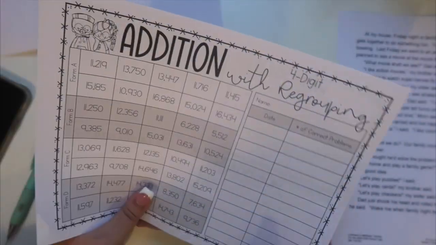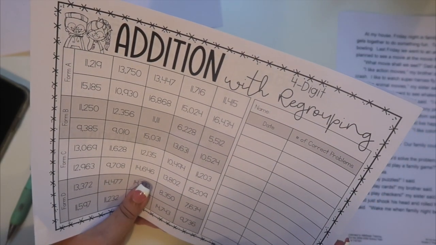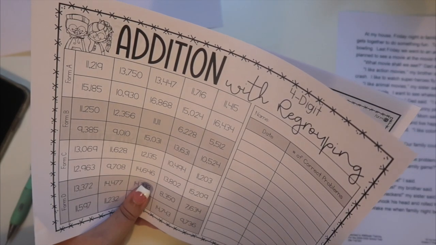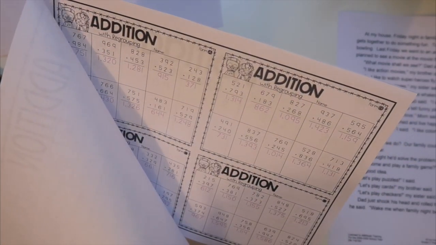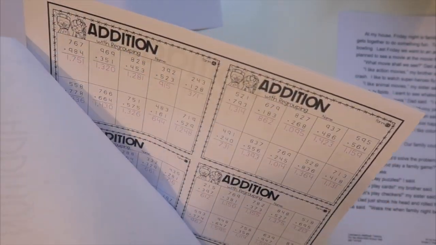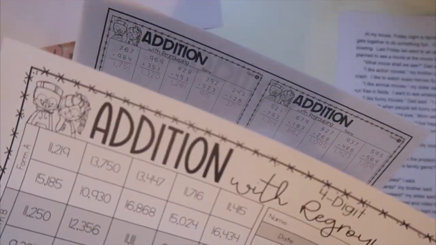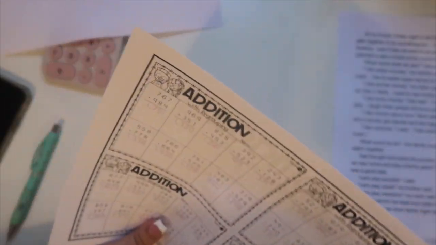But you guys, I'm so excited about the fact that there's just 4. No, this is 4-digit. I might have gotten this wrong. I printed off the wrong one. But anyway, there's 4 forms. So I'm really excited about that.